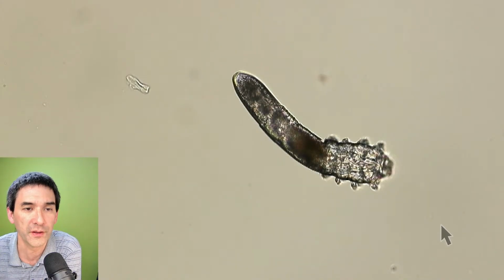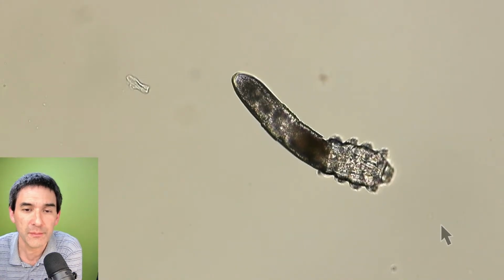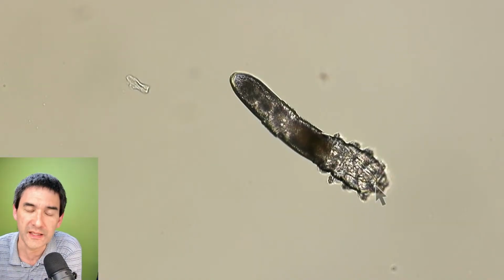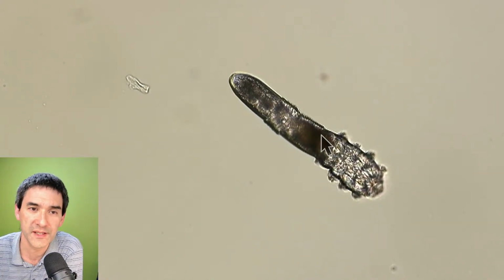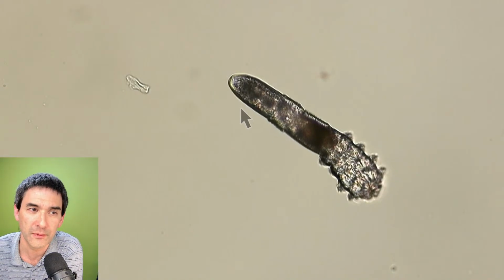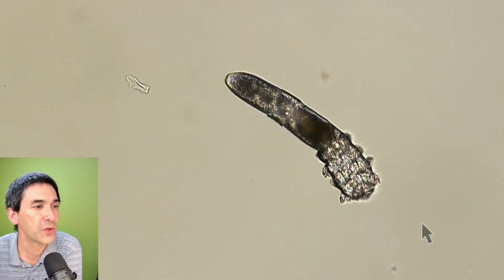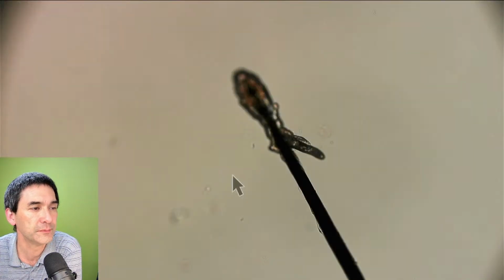Okay, so far nothing unusual. This is just nice because it's a top view and you can actually see the 8 legs. You can see it's a little bit segmented, those tiny lines here. Okay. So, and video 2.